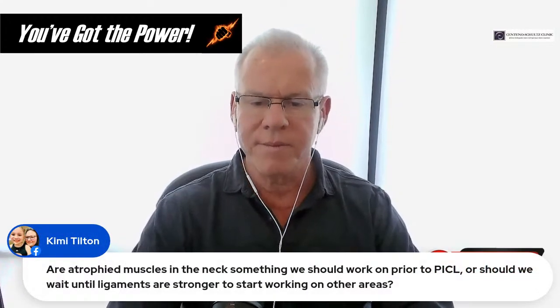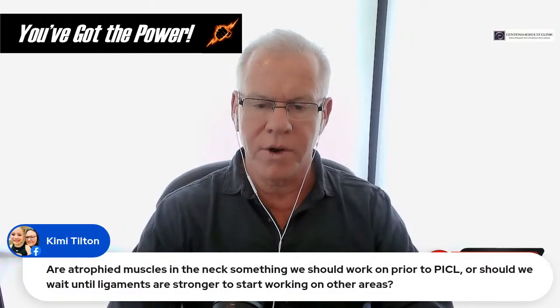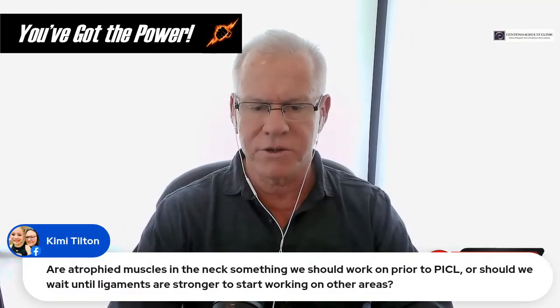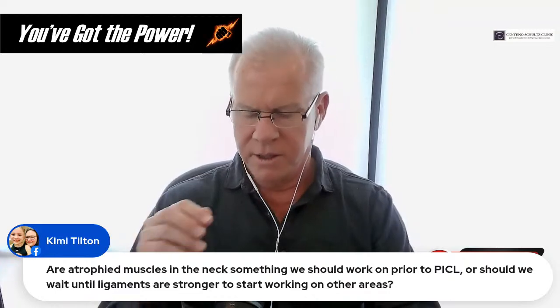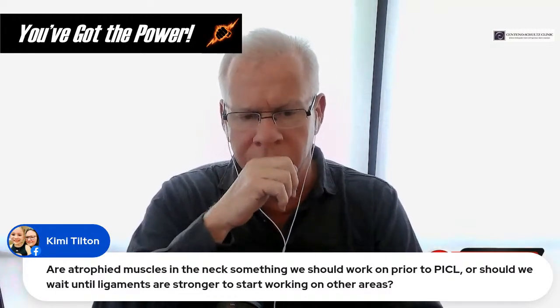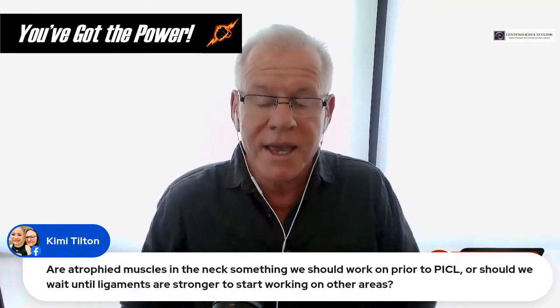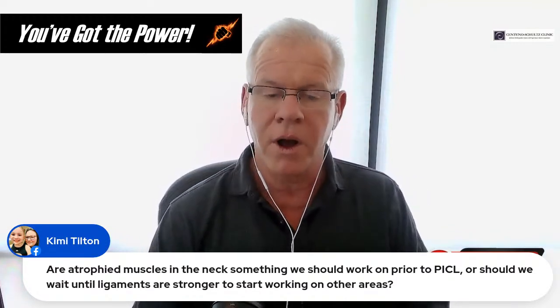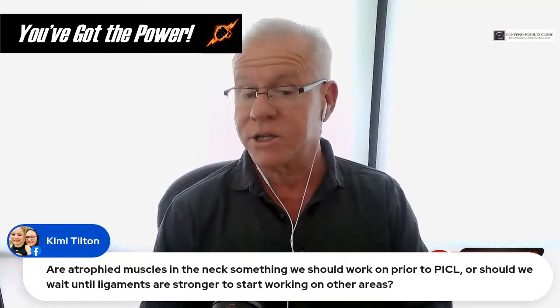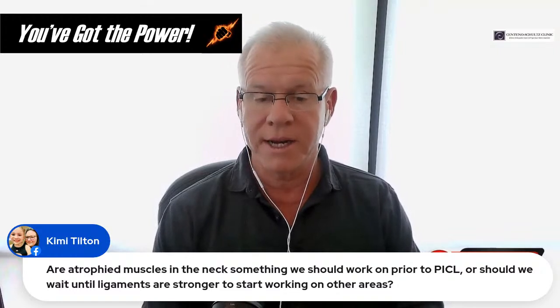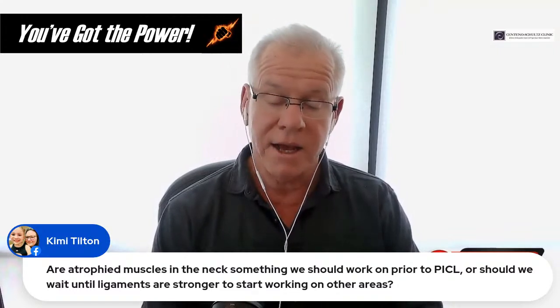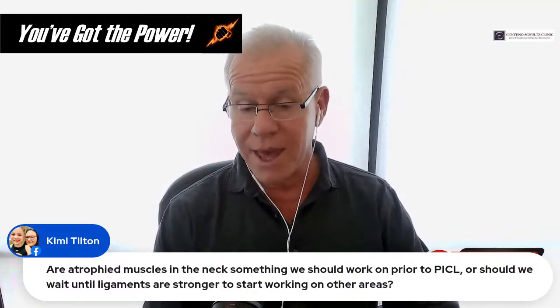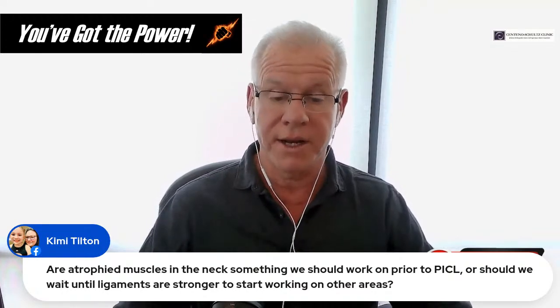Kimmy, atrophied muscles in the neck, something we should work on prior to PICL? Should wait until ligaments are stronger. Yeah, Kimmy, if you can work on neck strengthening, then that's always a good idea. Many of our CCI patients can't do that, but if you can, then that's a good idea.